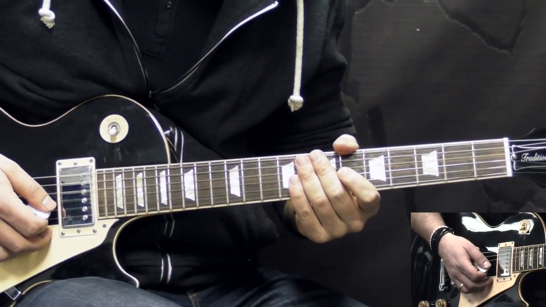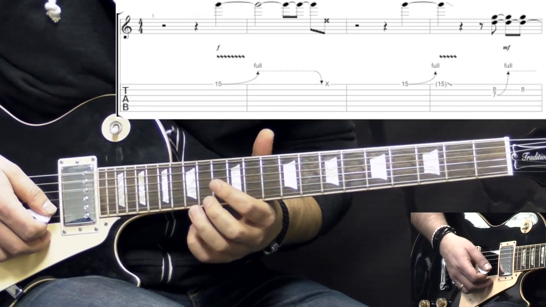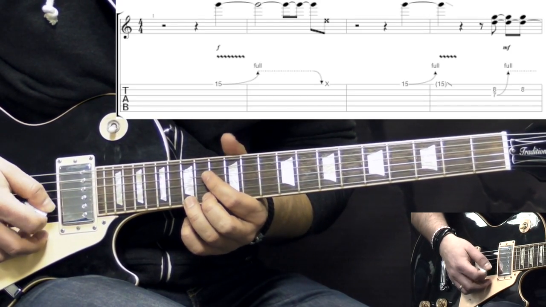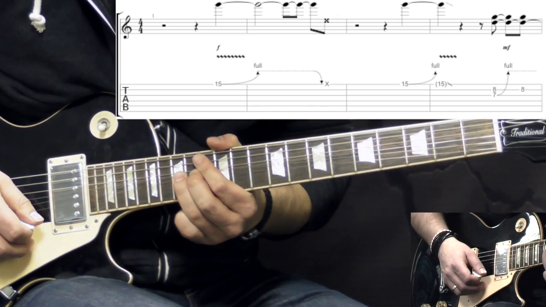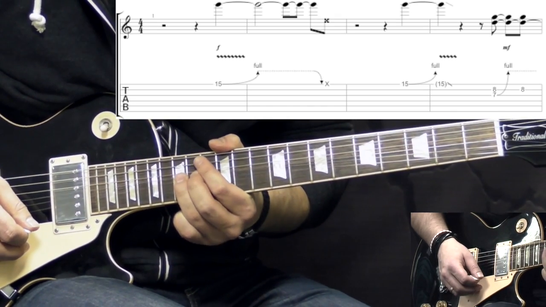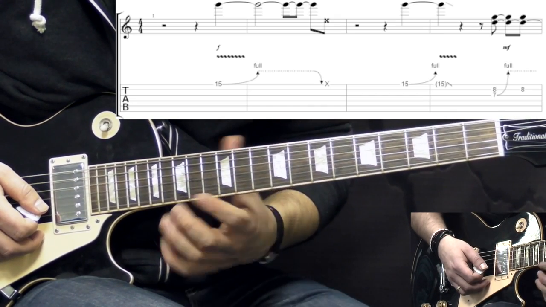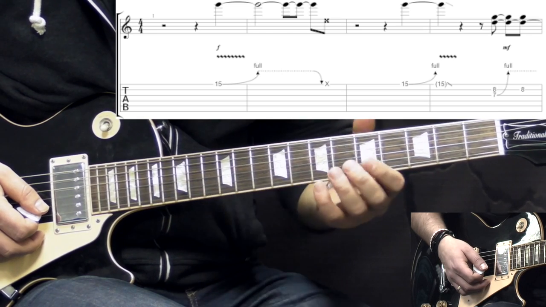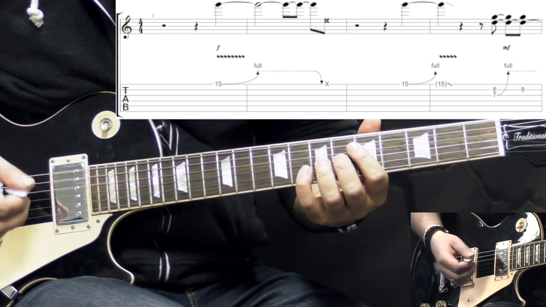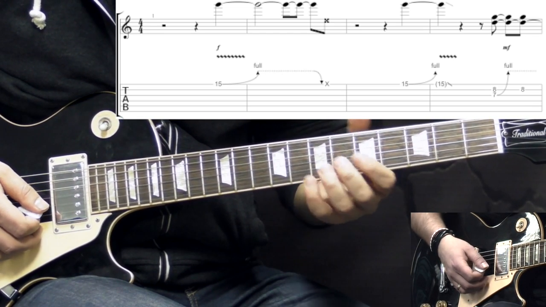Alright, so the solo starts off with these two long bends played on the high E string at the 15th fret. Like that, we have a little rest in between the two bends. Then we go into the next set of licks, which go like this.